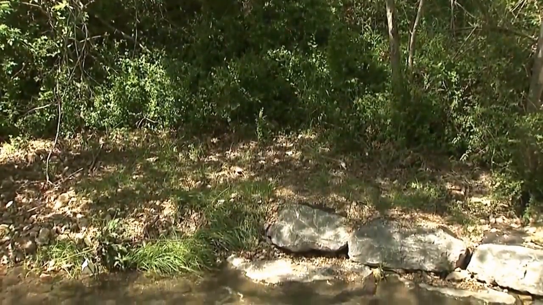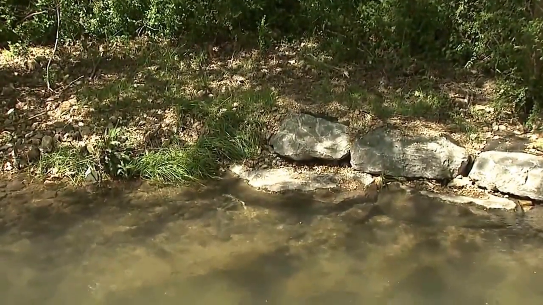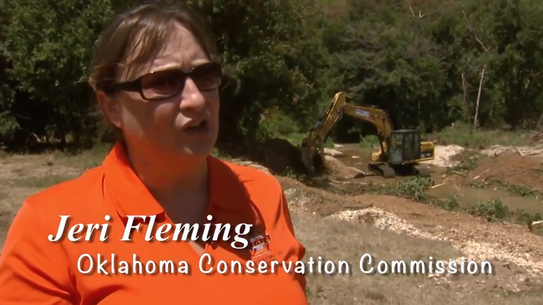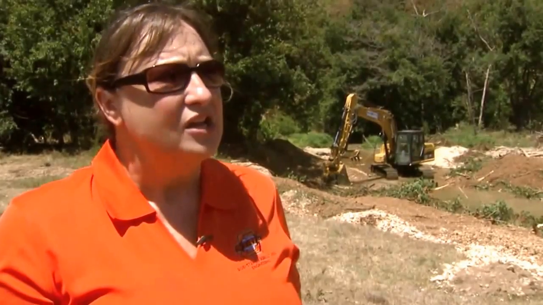Things like Bermuda and fescue, which are great for pasture, are not good for stream banks because they have little short root systems. So what we like to see planted right along the bank are things like big and little bluestem, Indian grasses. Bluestem can have a root structure 8 feet tall. So it's really going down and holding all of that in place.